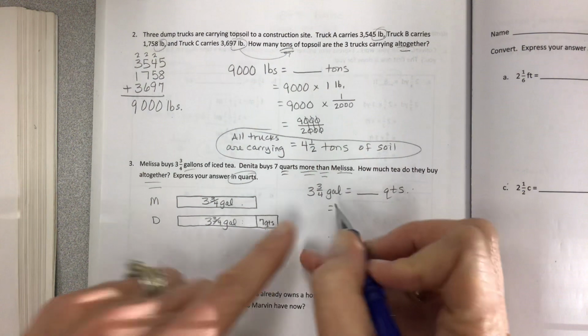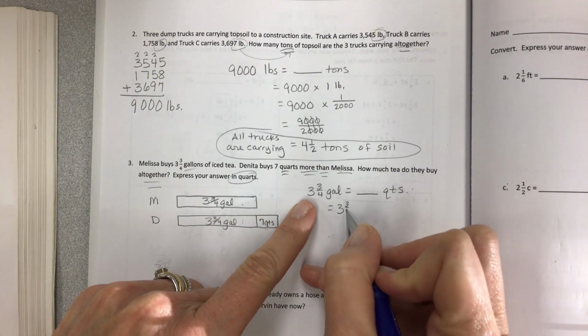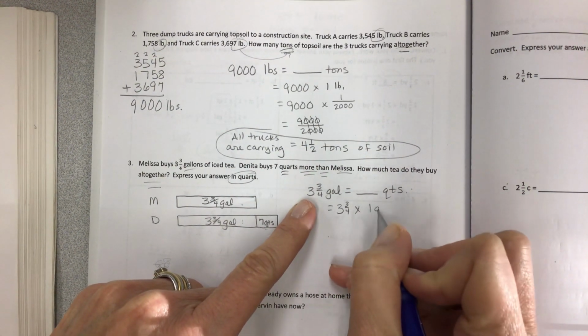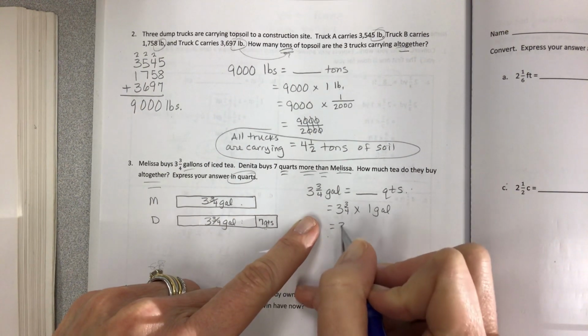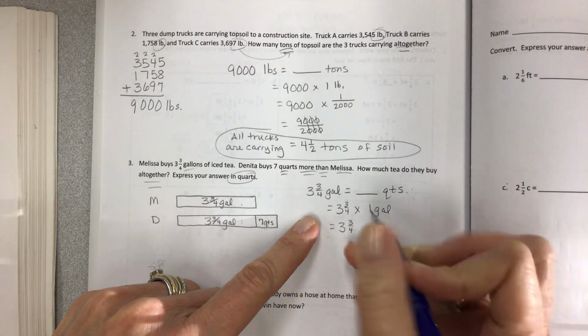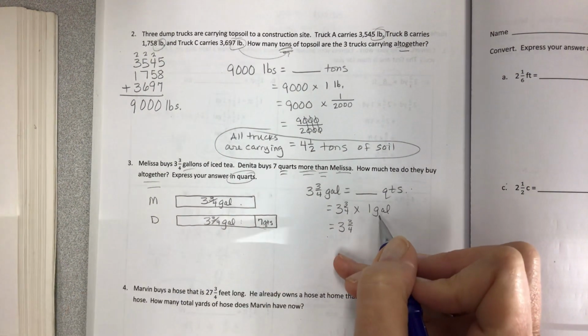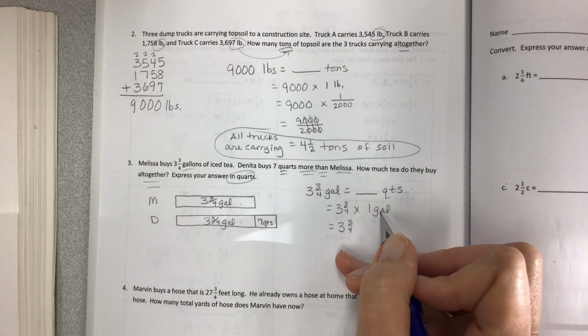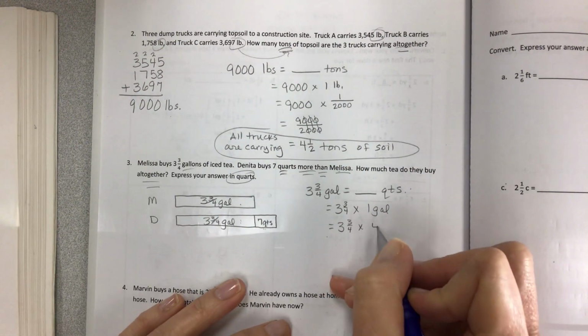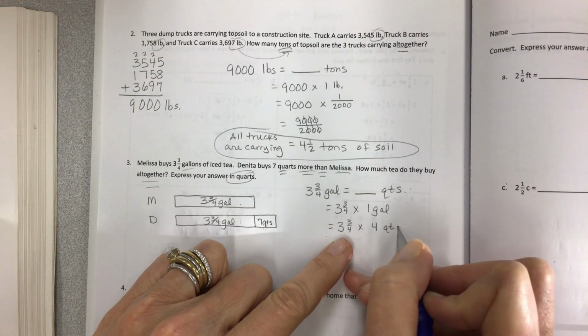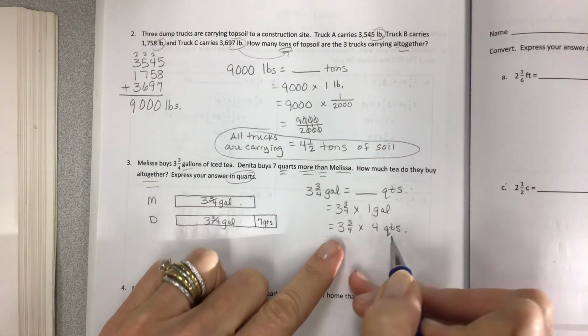Okay, so move this 3 3/4 times 1 gallon, and then 3 3/4, copy it again, take the time. And what is a gallon to quarts? Well, it's 4.